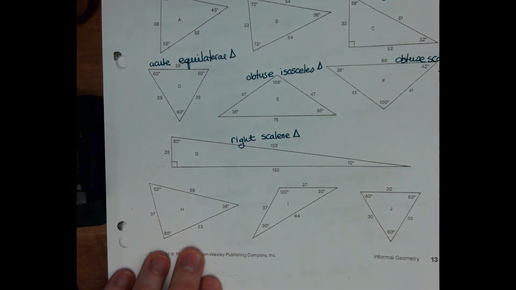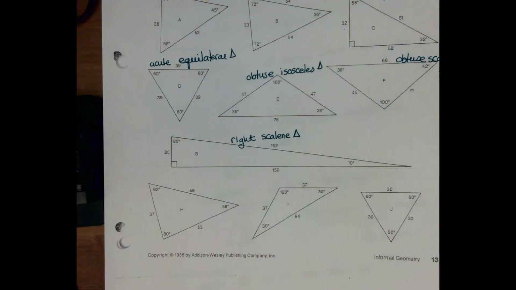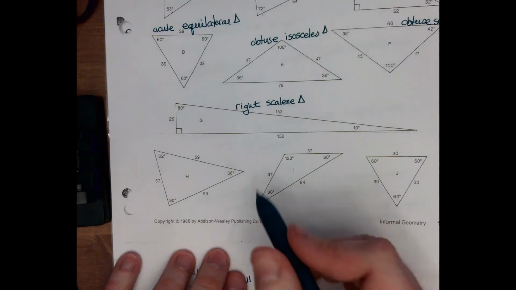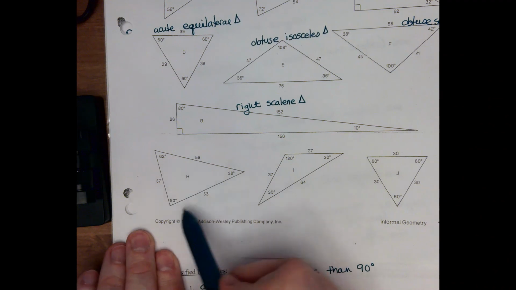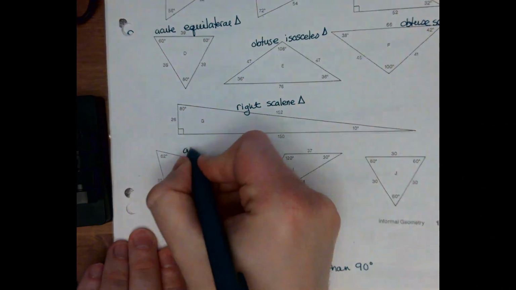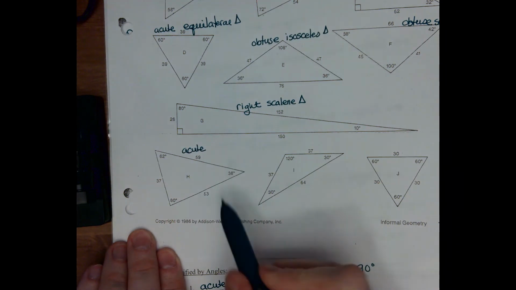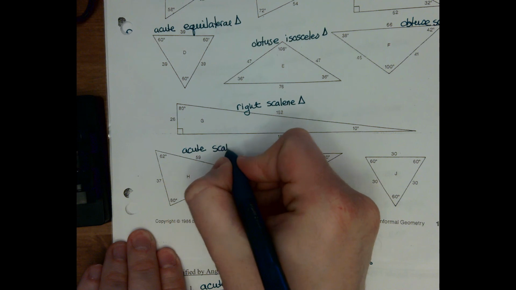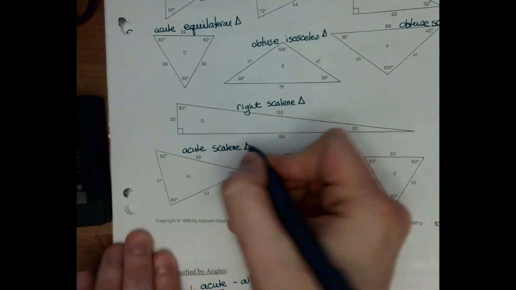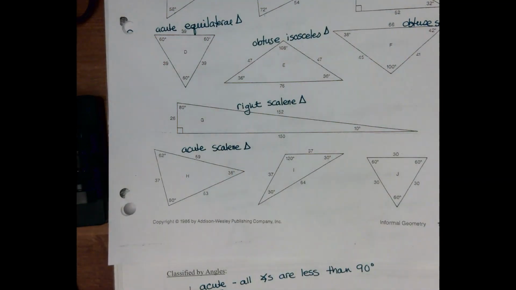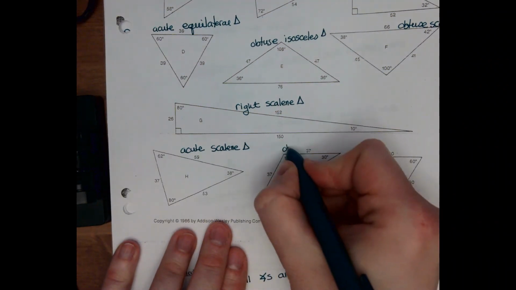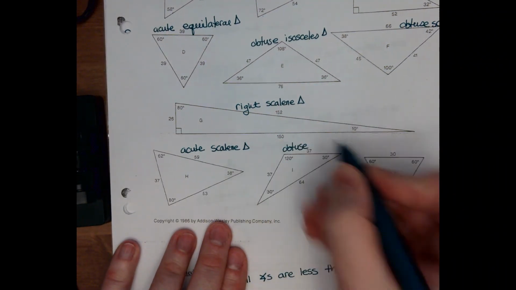Right scalene triangle. Do letter H. 62 degrees, 80 degrees, 38, they're all acute angles, so I'm going to call this acute. 37, 59, 53, all the sides are different. It is an acute scalene triangle. Two more. Letter I. I see an obtuse angle, so it's obtuse. 37, 37, 64 for the sides.